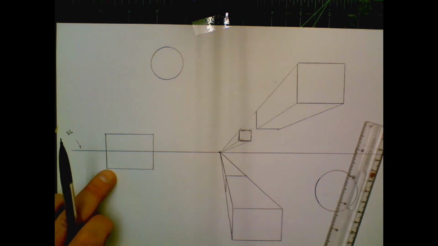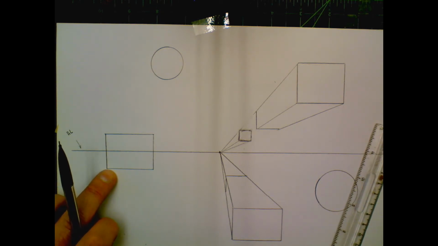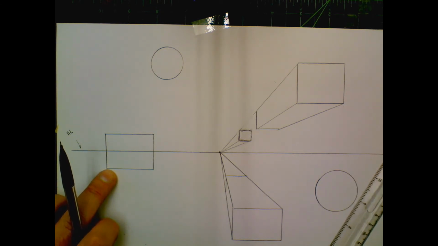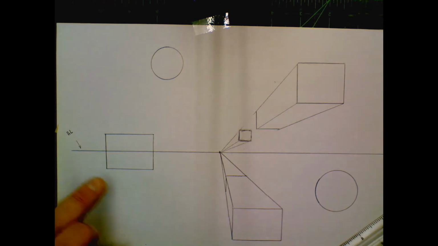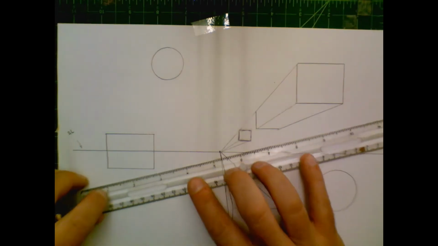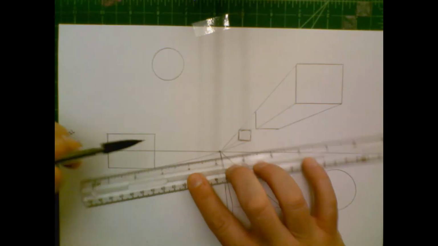Now, if we have something that is directly to one side of the vanishing point but overlaps the horizon line, we're not going to see the top or the bottom of it. It's to the left of the vanishing point, so all we're going to see over here is the right side.